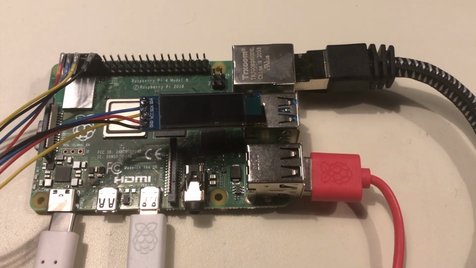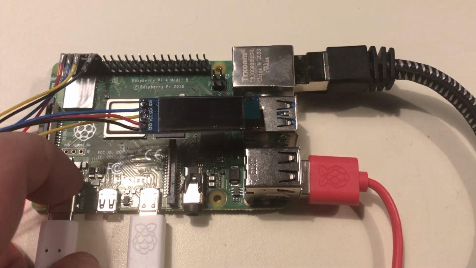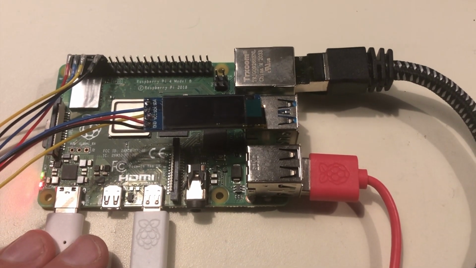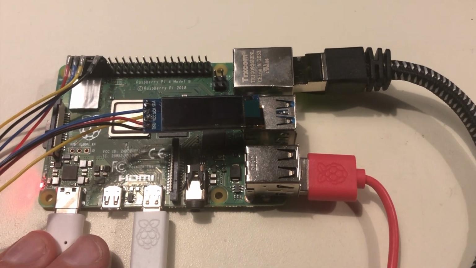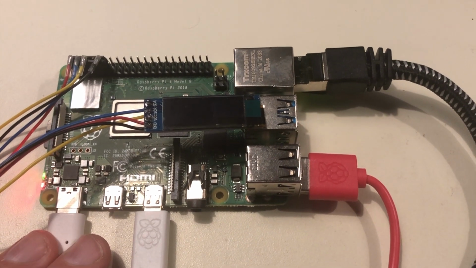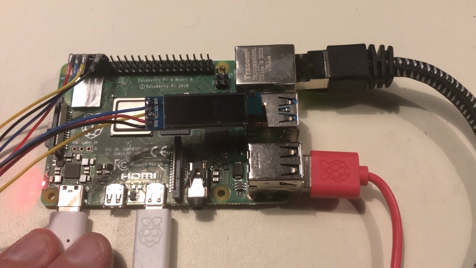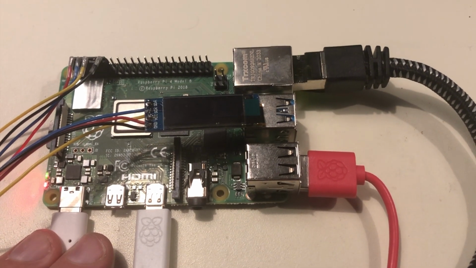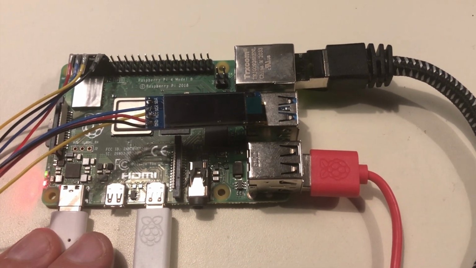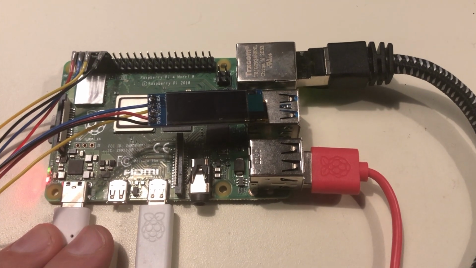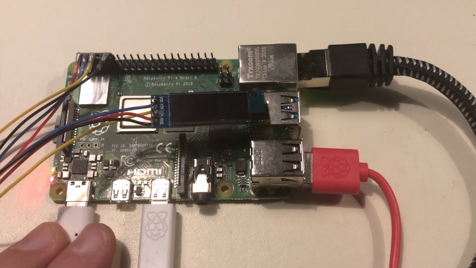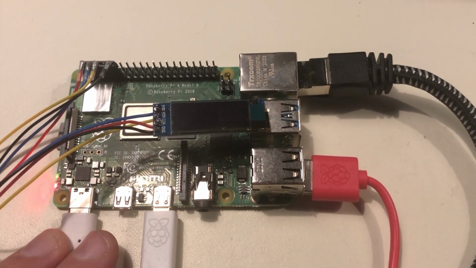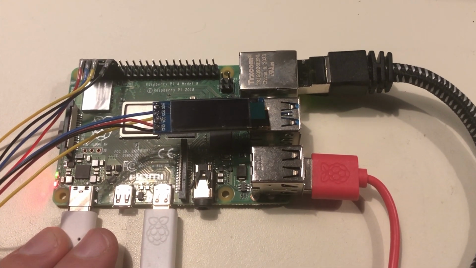Well, the Raspberry Pi is turned off, so let's power it on. It has standard Raspbian on it, or Raspberry Pi OS it's called nowadays. So it will take a while to boot. And after the boot is finished, it will show the host name, the wireless address, the Wi-Fi address, and the Ethernet IP address.